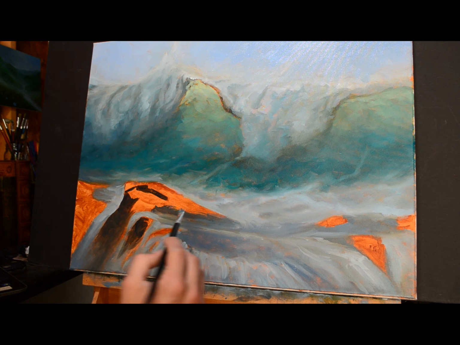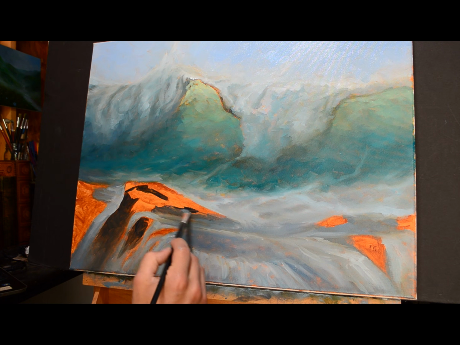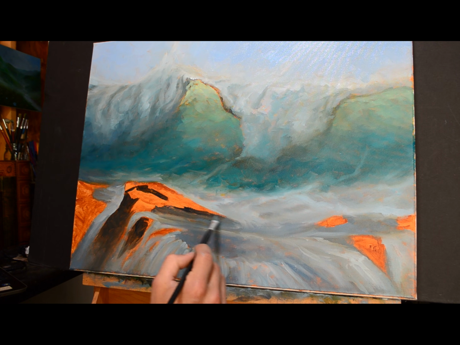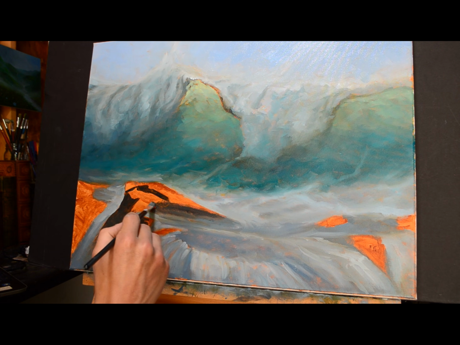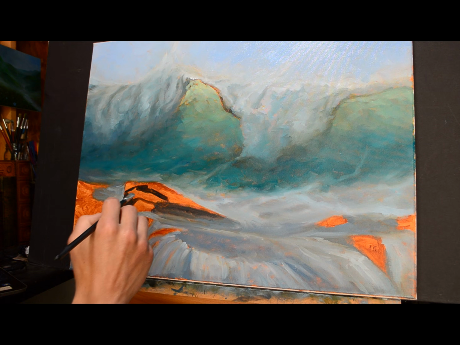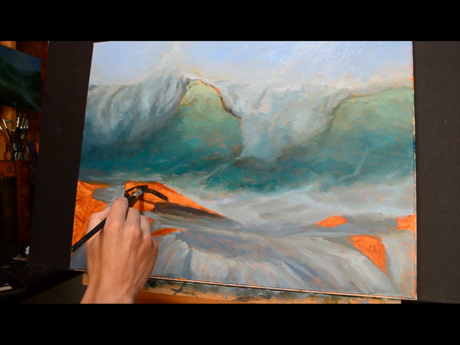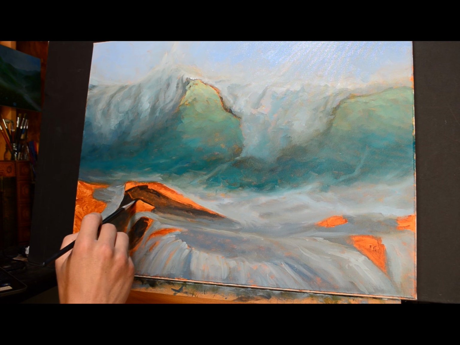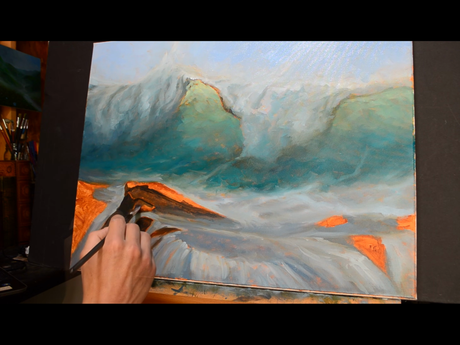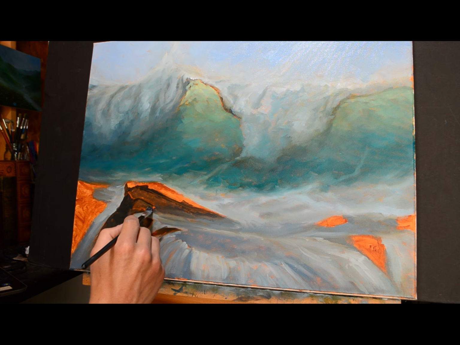And now I'm starting to work on the rocks, which is a color combination of Ultramarine Blue and Burnt Sienna. I did use a little bit of a lighter color on the portions of the rock that I wanted to be a little bit more highlighted, where the sunlight is going to be catching it.